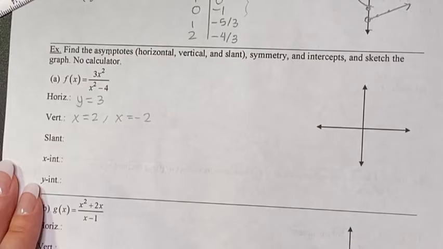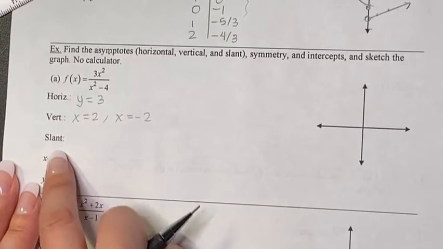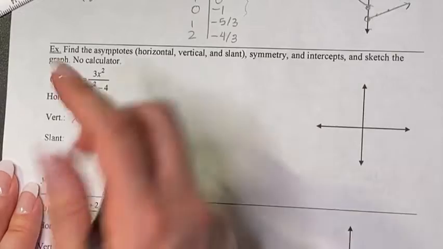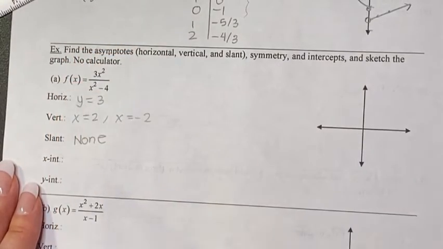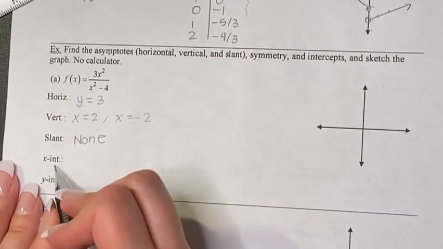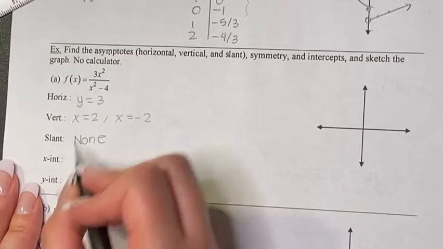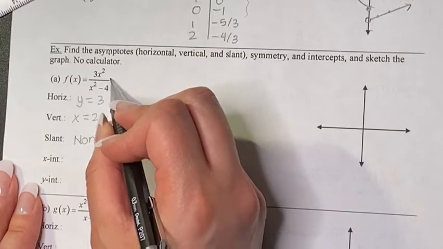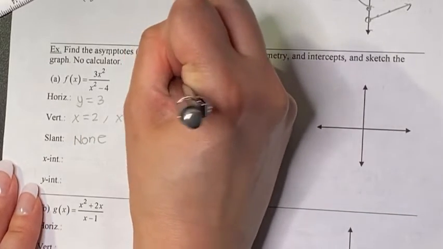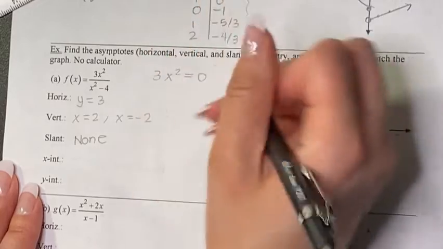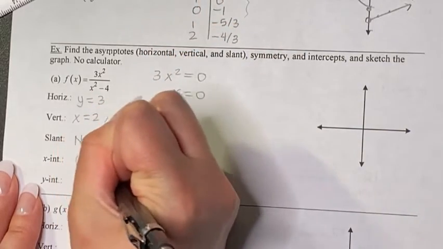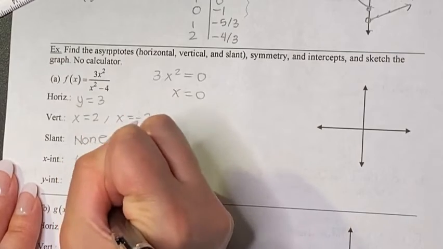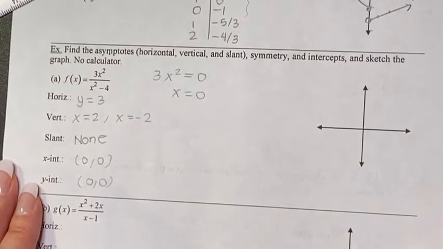If you remember from Algebra 2 and Precalc, if you have a horizontal asymptote, there's no slant asymptote. After that, for the x-intercept, we set this equal to 0, and this happens at 0. So this is going to be (0, 0). Therefore, (0, 0) is also your y-intercept.